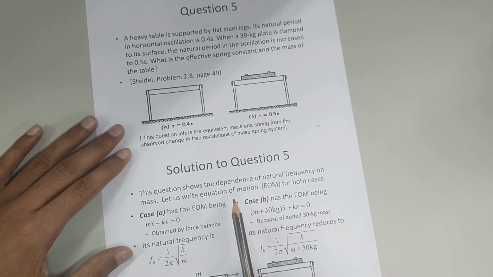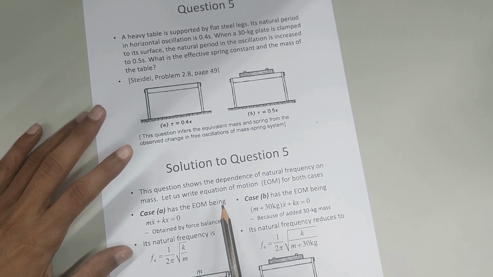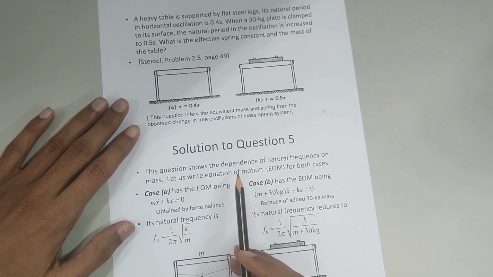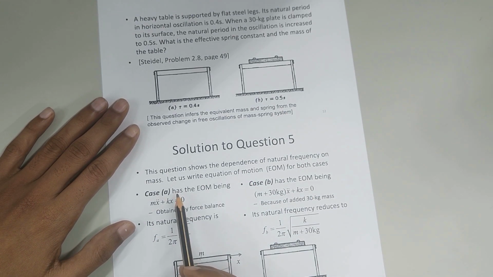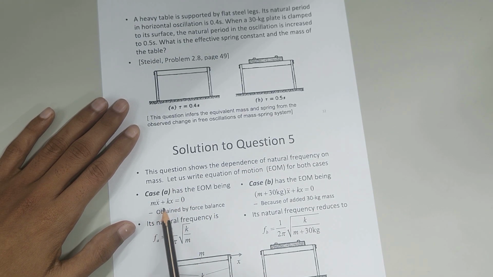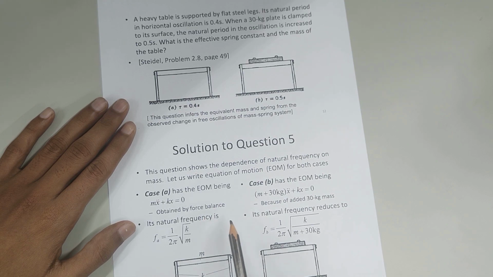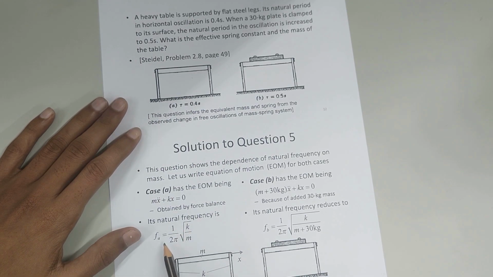For the first case, without the mass of the plate, the equation of motion is mx double dot plus kx equal to 0, where k is the spring constant for the steel legs. So the natural frequency is 1 upon 2 pi under root of k by m.